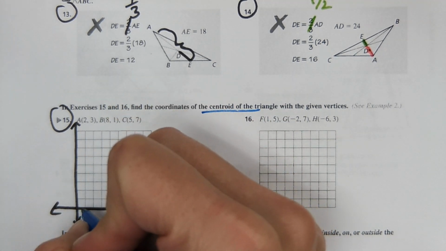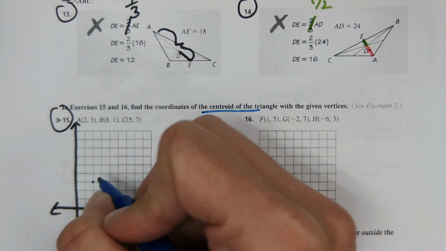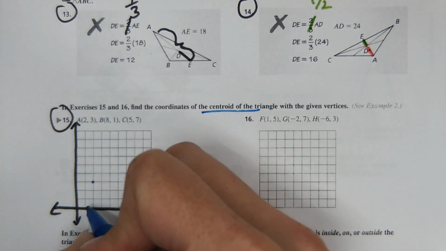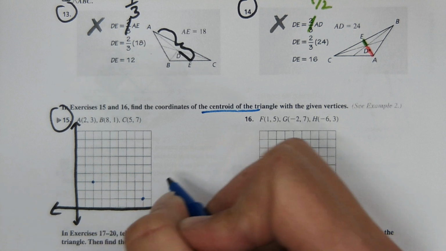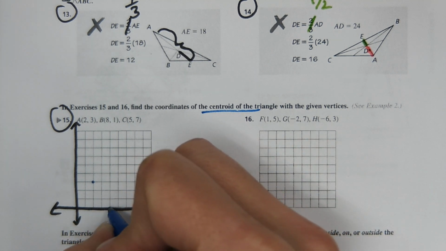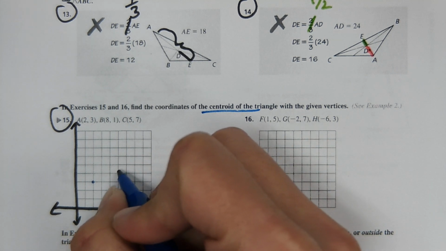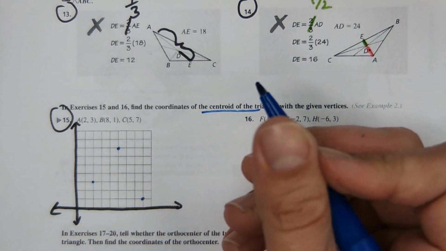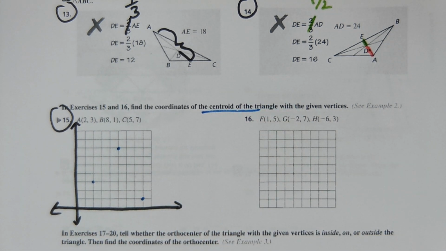Let's see, A is at 2, 3. And then the more precise your dots, the better. Once I have it graphed, I'm going to sketch it out.